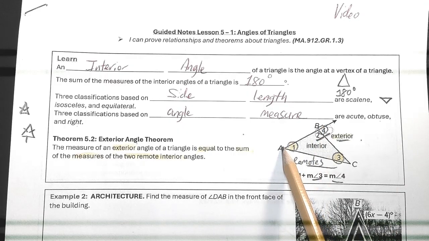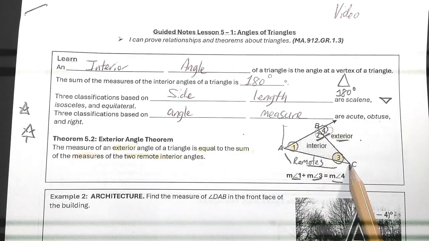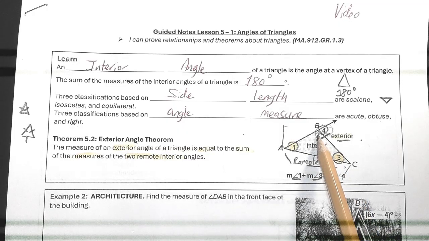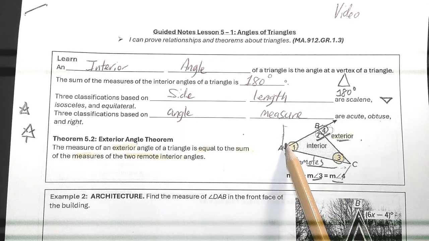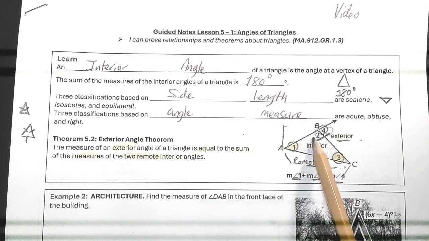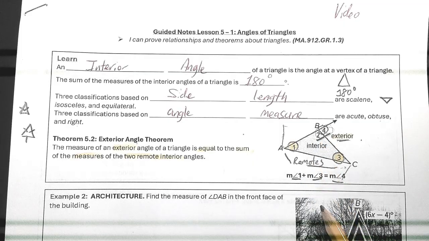Each triangle has 3 exterior angles. You could draw one out here and one out here. If this one is outside of C, these two would be the remote. If you're talking about this guy, it would be 2 and 3. It's whatever doesn't touch. So in this case, 2 touches it, so 1 and 3 would be the ones that don't touch.